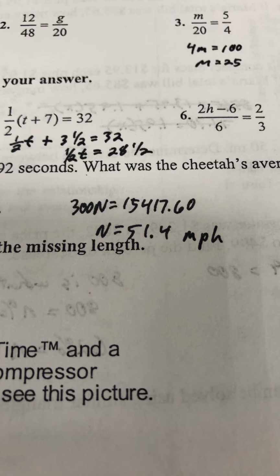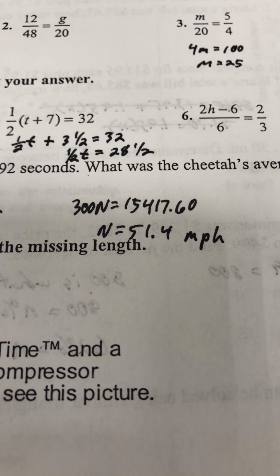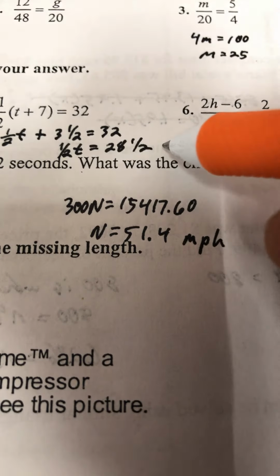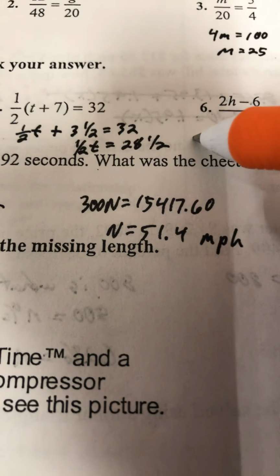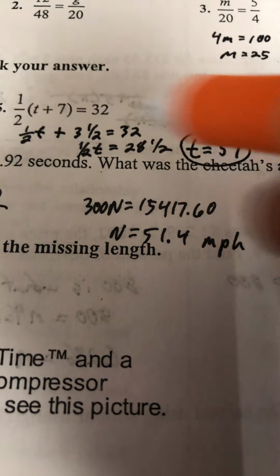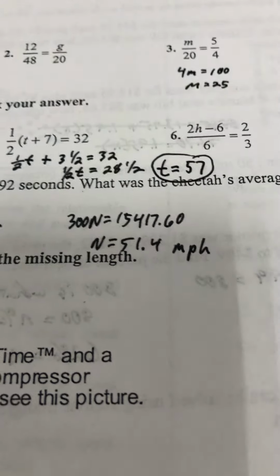And so I'm going to take 28.5 and divide it by 1/2, and I should get 57. So actually, I didn't finish this one up. I should have t equals 57 as my final answer for number 5. Try number 6 on your own.